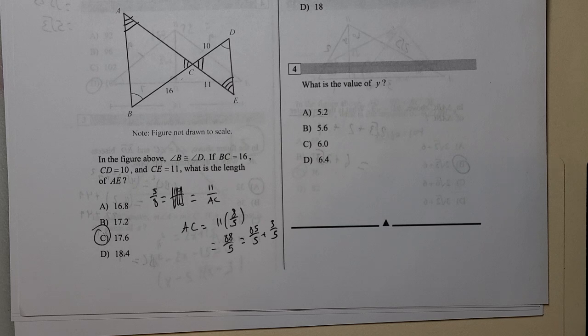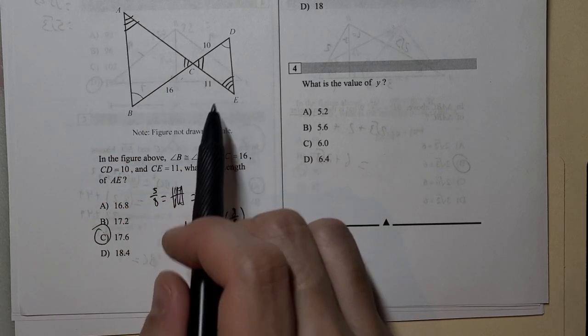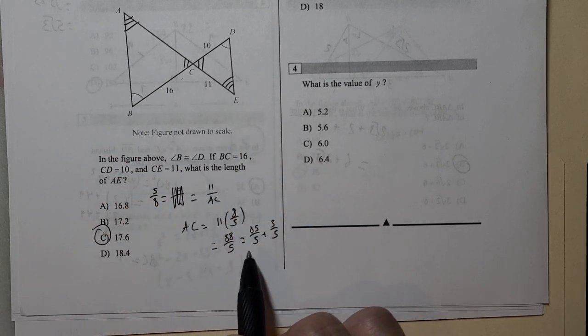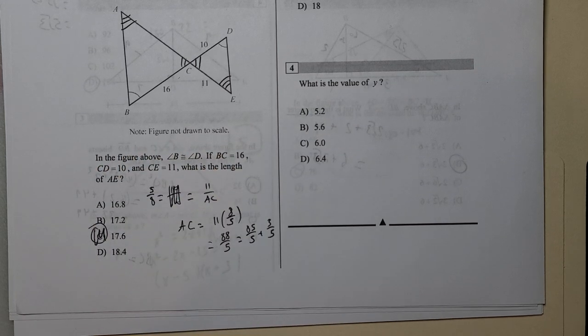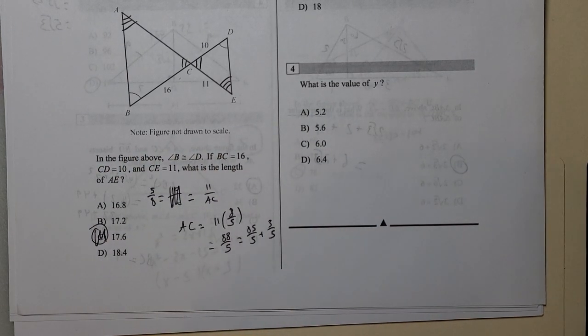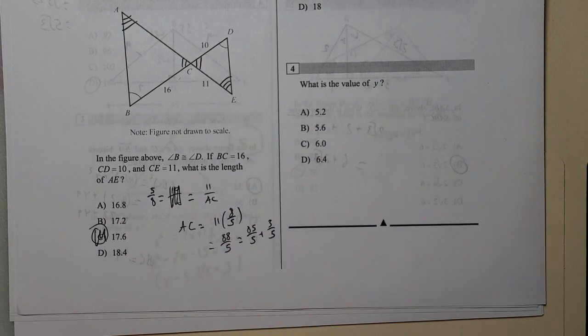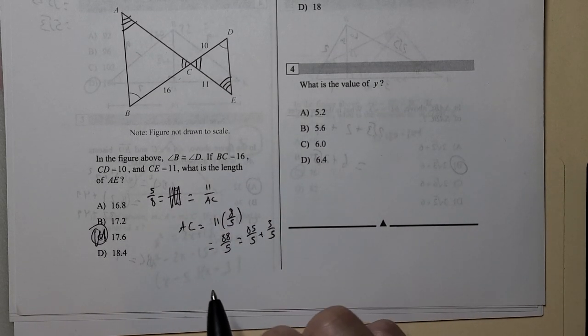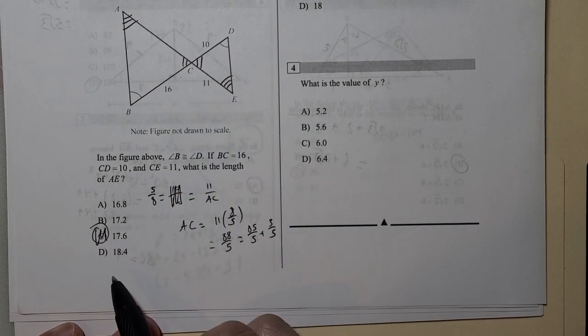And that is not, because I did not answer the question. See, I got tricked. AE is what we want. So if this is 17.6, which is not, well, actually it is, we need 17.6 plus 11, which is not even a choice.